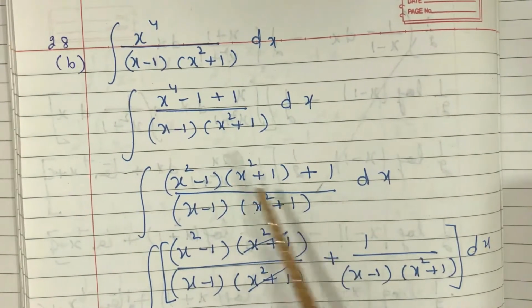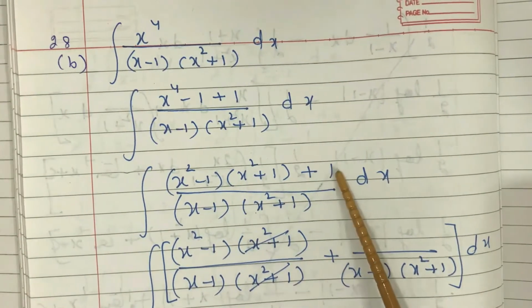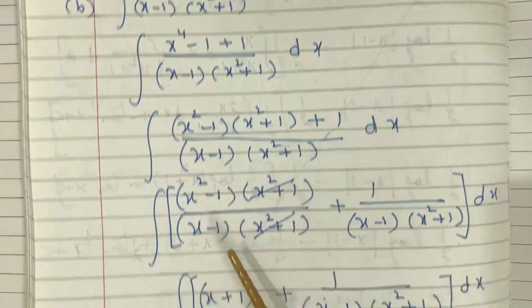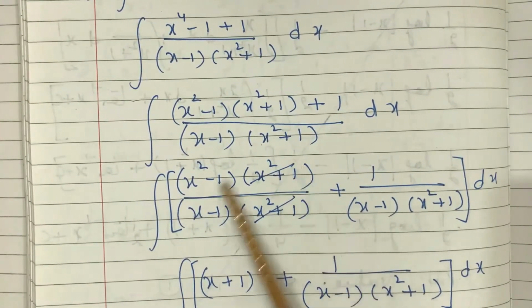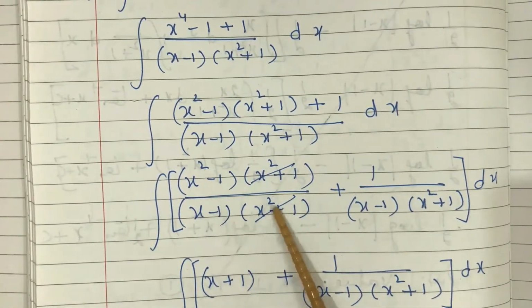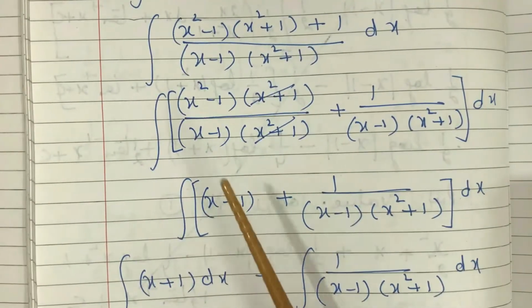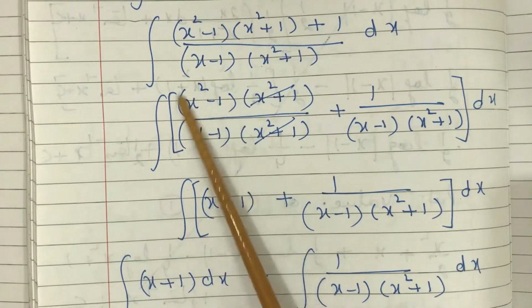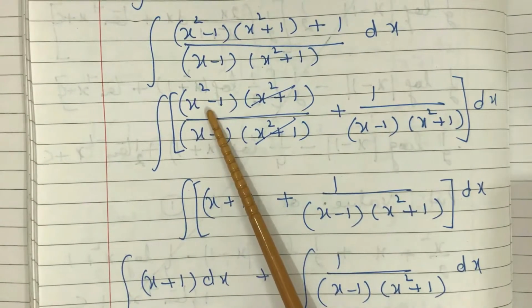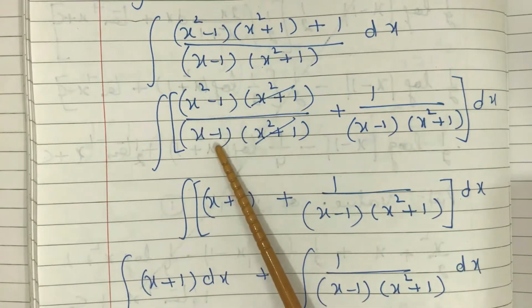This thing can be written as this upon this and plus 1 upon this. So after writing it, we will get this and this cancelled, and we will have x plus 1, because x square minus 1 factors as (x minus 1)(x plus 1). x minus 1 is cancelled.